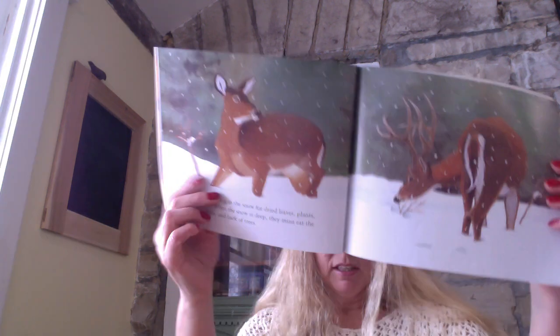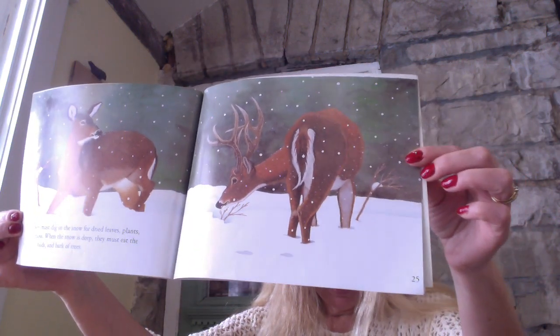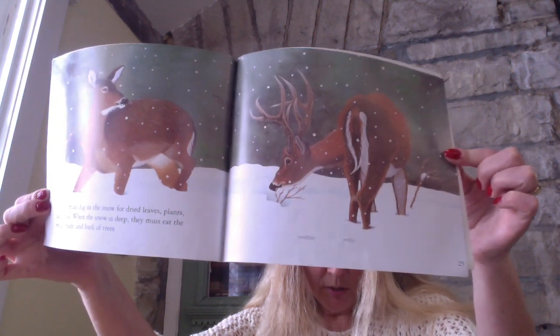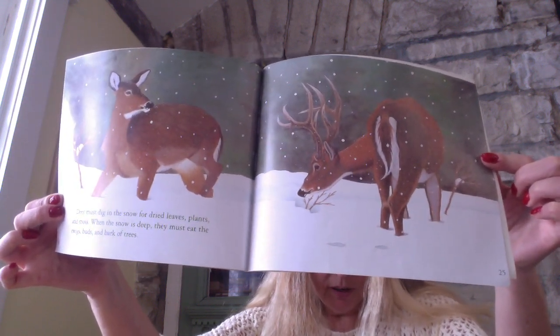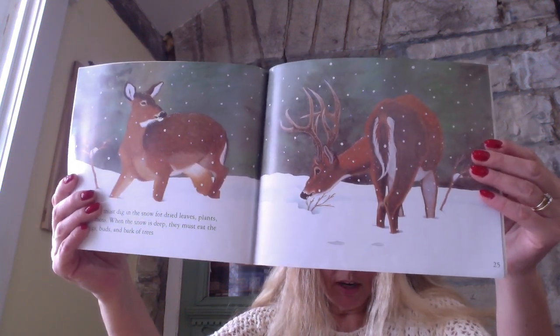Deer must dig in the snow for dried leaves, plants, and moss. So even though there's no more nuts or berries, the deer dig underneath the snow for dried up, fallen off leaves, plants, and moss. When the snow is deep, they must eat twigs that are sticking out of the snow and the bark off the trees. So the deer have to work very hard in the wintertime to find food. And they get skinnier in the wintertime because there isn't a lot of food. But you can see that they have very warm fur. And like I said before, their hooves spread out wider in the wintertime to help them have good traction in the snow and ice.